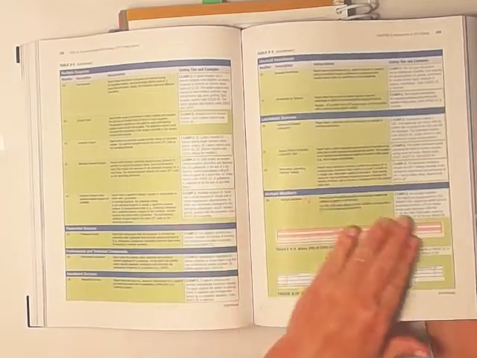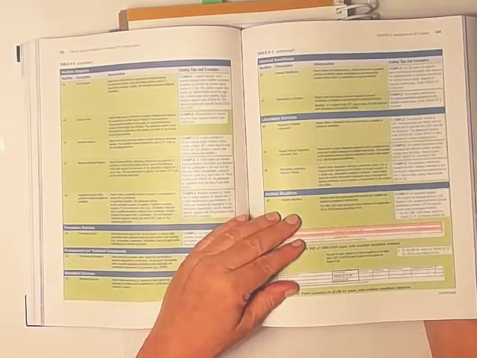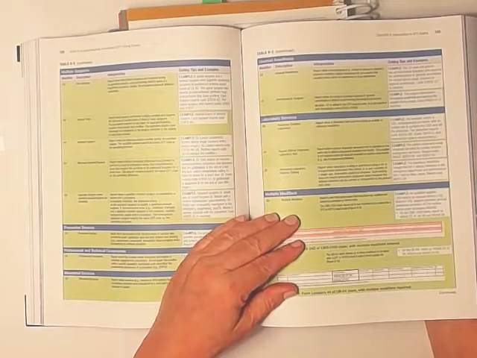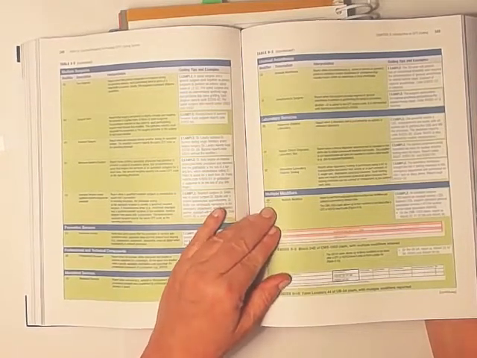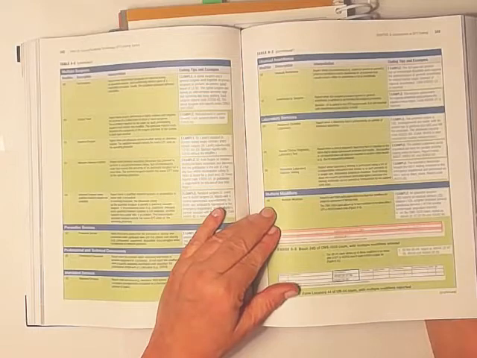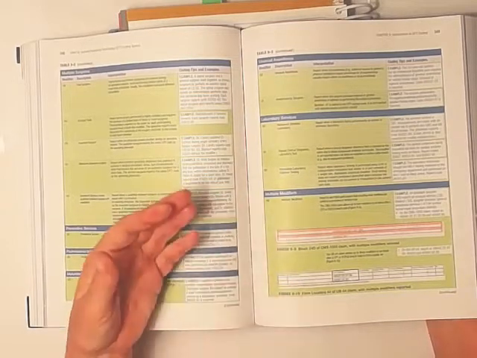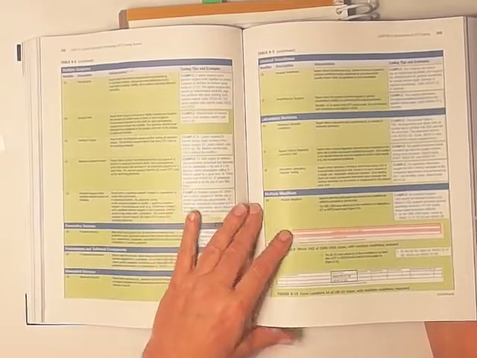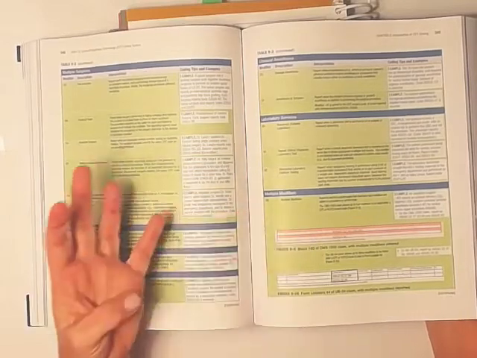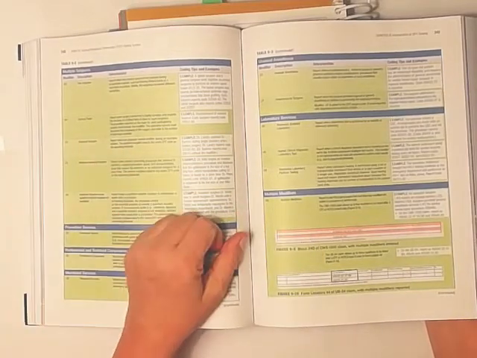And then 99 is just if you have a whole lot of modifiers, then this 99 is used to alert the third party payer, or your insurance, whoever that third party is, that there's more than 4 modifiers that have been used.